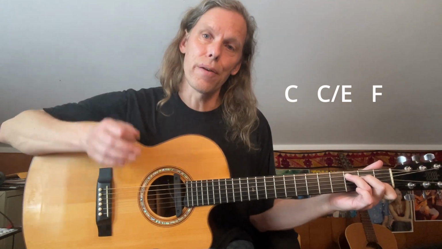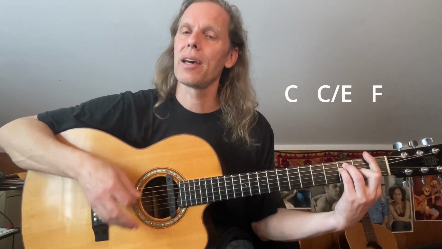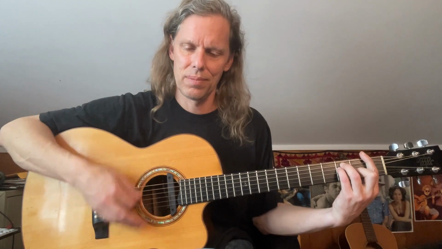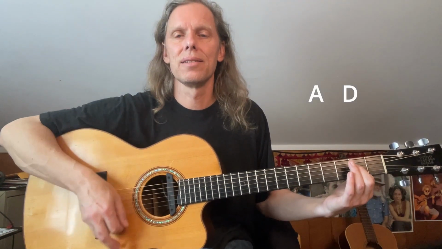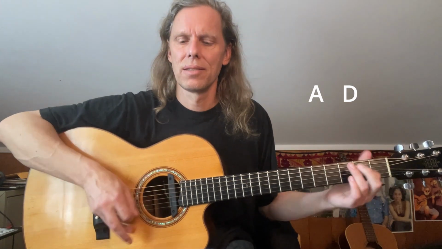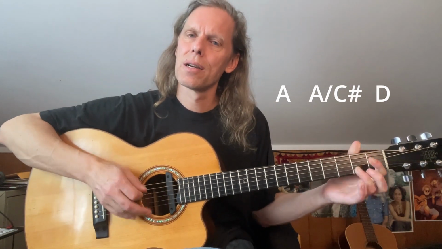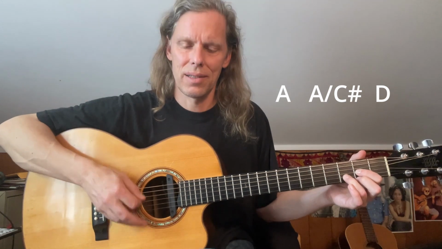How about this? C, C over E to F. So I've got a movement going. Or A, going to D. Instead I could go A over C sharp to D.